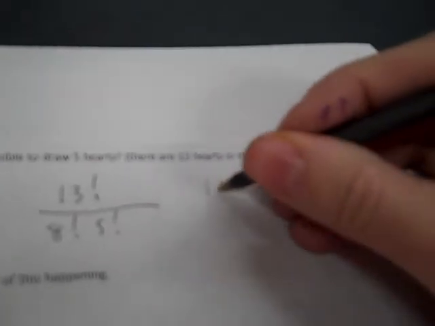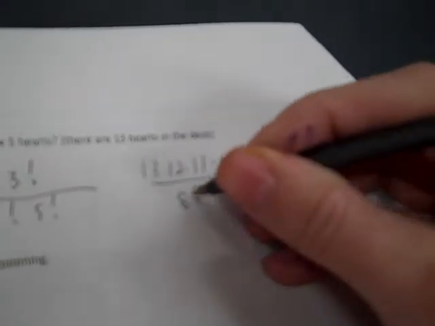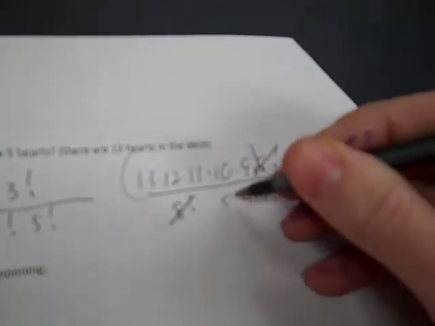So I number the 13 down, factor it down till you're at 8. 8's cancel. And then 5, 4, 3, 2, 1. So you can parenthesize those. So parentheses 13 times 12 times 11 times 10 times 9, close it, divided by 5, 4, 3, 2, 1, close it. 1,287 hands can have 5 hearts, okay?